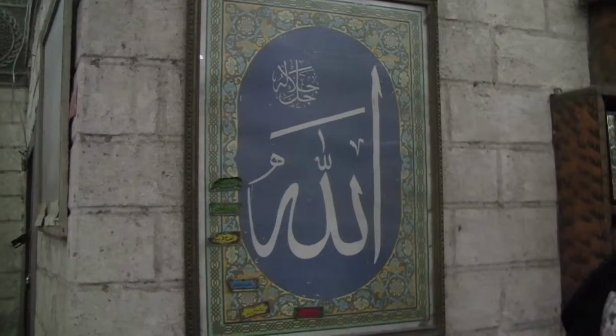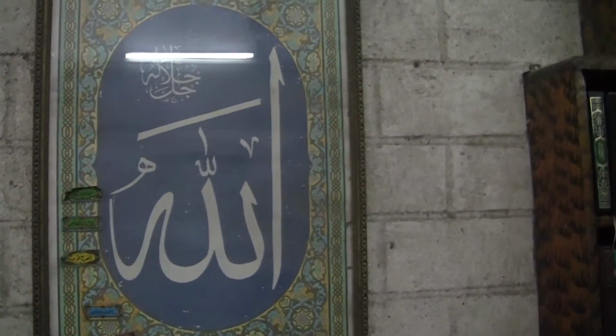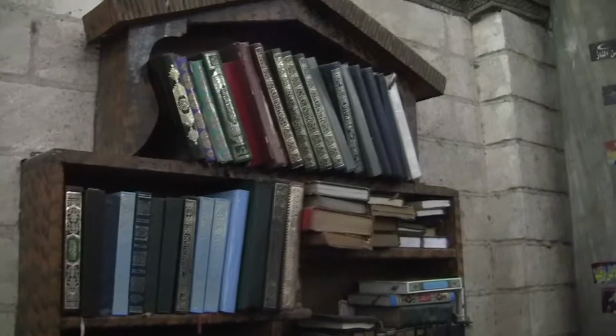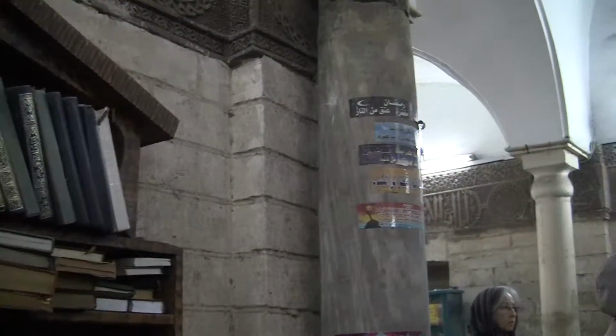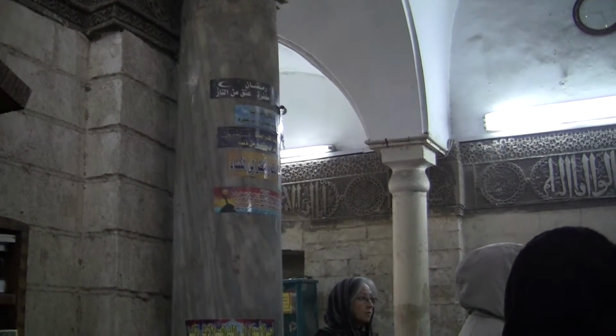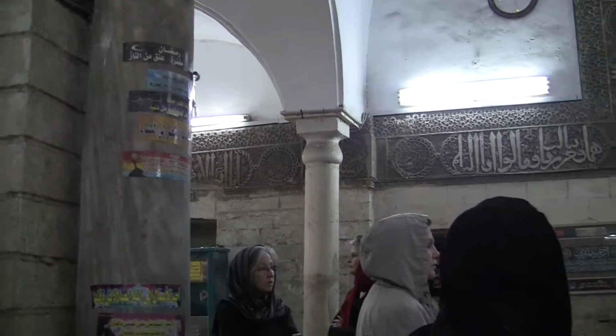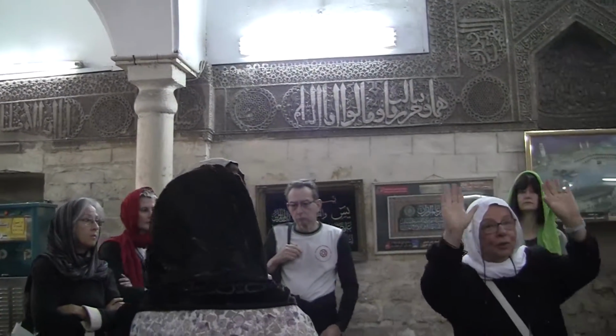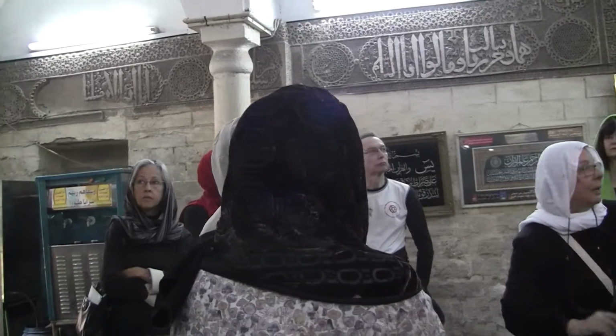You see that it's wider. So where the two columns are may have been the original meeting place of the sheikh who was buried here. All right, only up to those two columns. And then all of this was added in 1325.